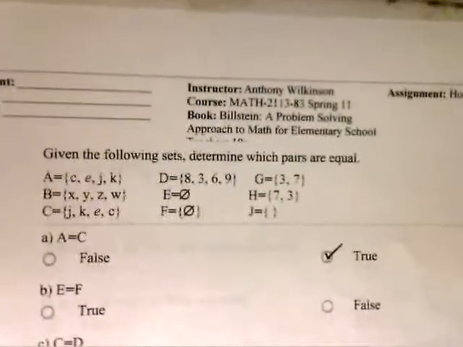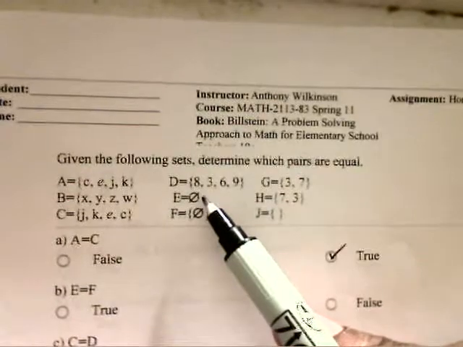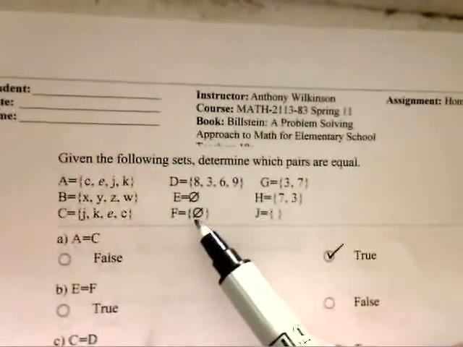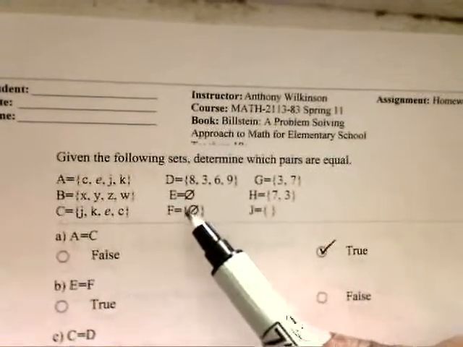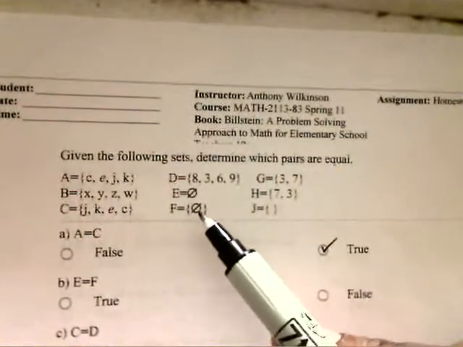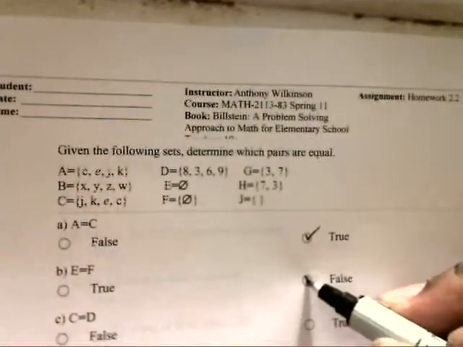All right, and then number 2, part B, E is equal to F. Take a look at E. That's the empty set. F has the empty set as an element. That means with the braces around the empty set, that means that there is something in that set. These two are not the same. So here, this will be false.